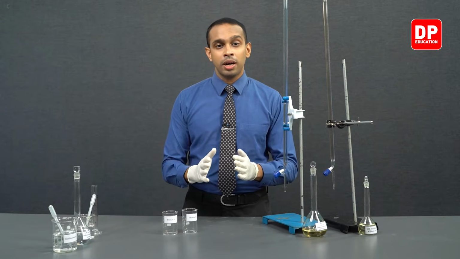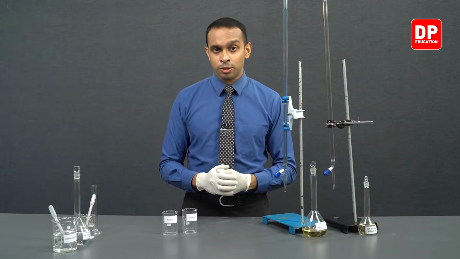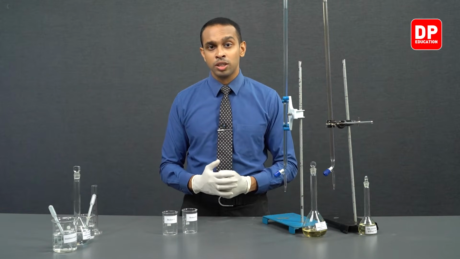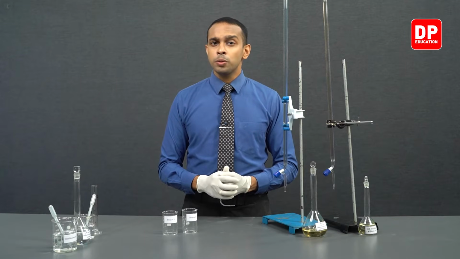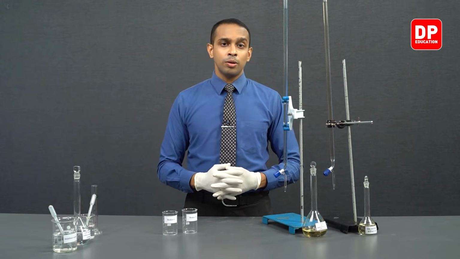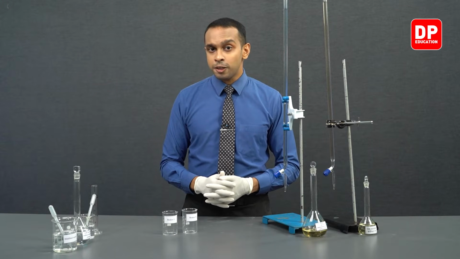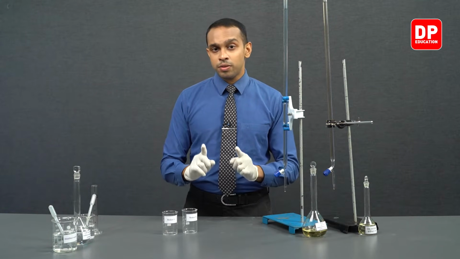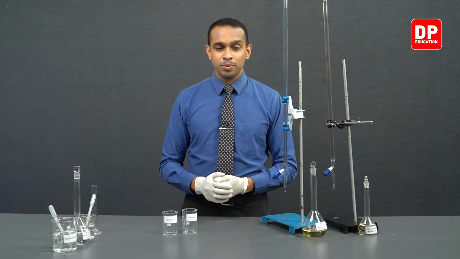We are going to start with a higher Fe3+ concentration, and we are going to carry out 5 different experiments where the Fe3+ ion concentration is gradually decreased. When we are carrying out these 5 experiments, we need a way to measure the rate of the reaction for each of these experiments.